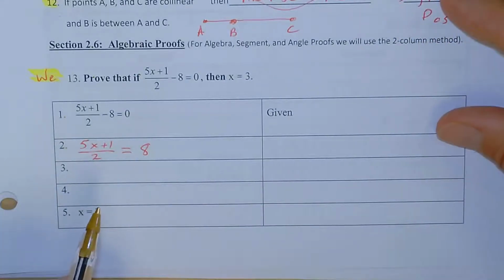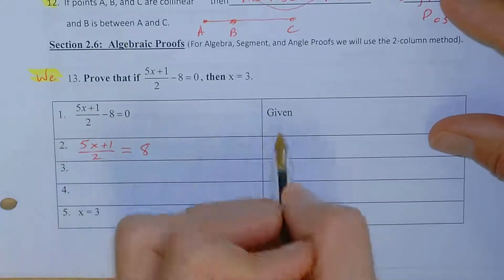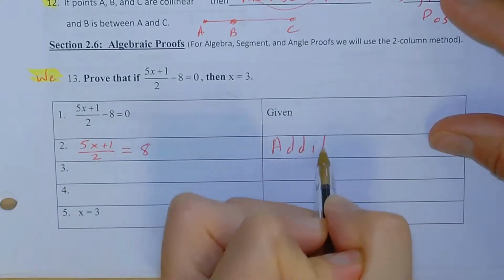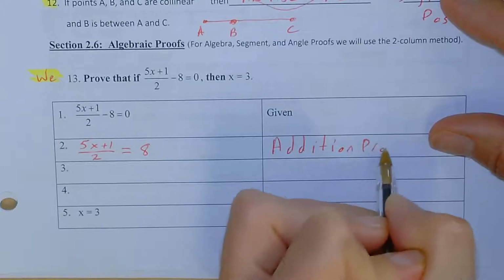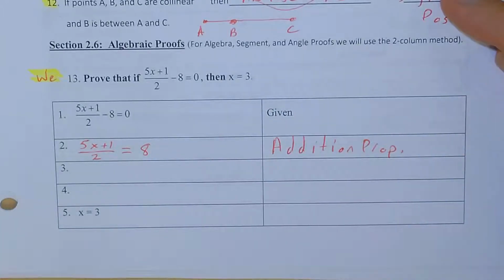So what do I call that? Well, what allows me to do that is the addition property. And that's because I did it to both sides. So I'm going to call this addition prop. I added something to both sides of an equation.